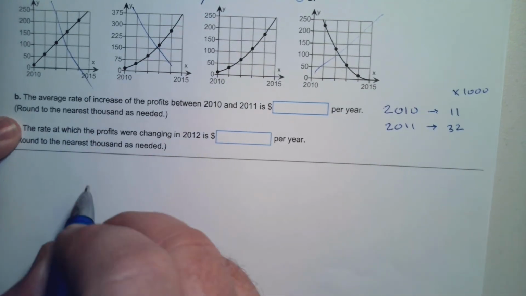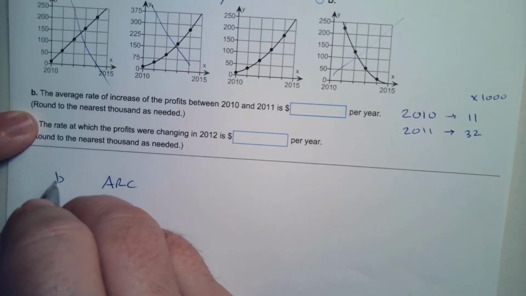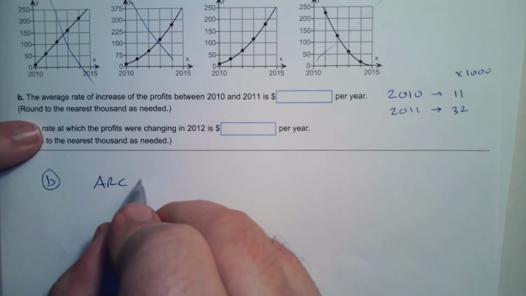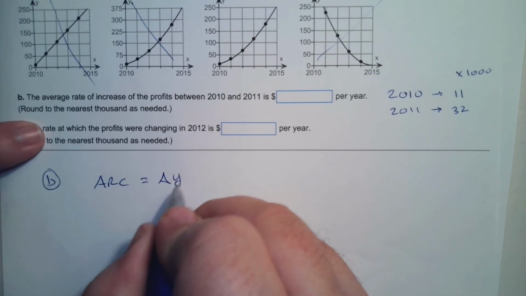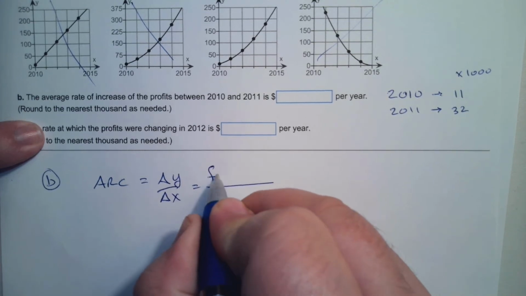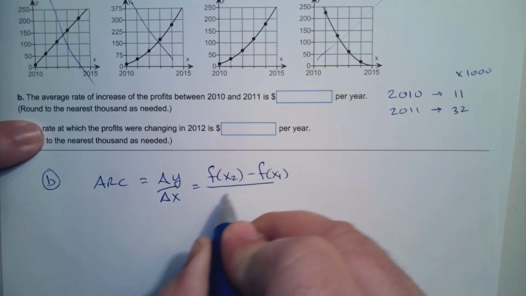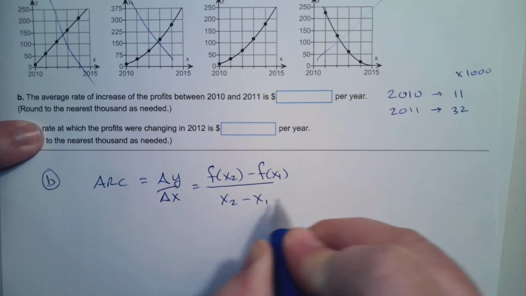So the average rate of change, this is for question B. This is difference of y over difference of x: f of x2 minus f of x1 over x2 minus x1.